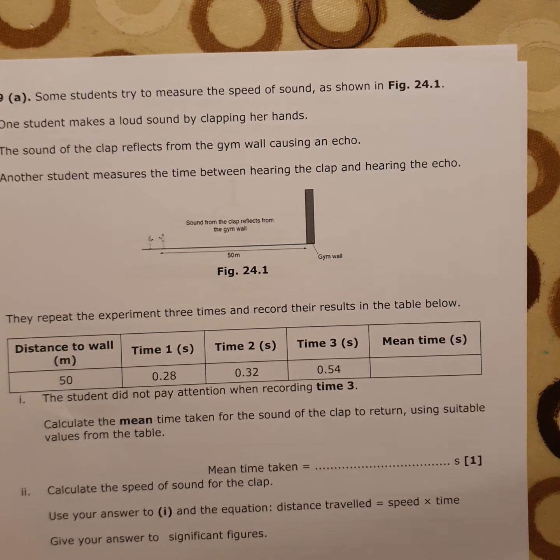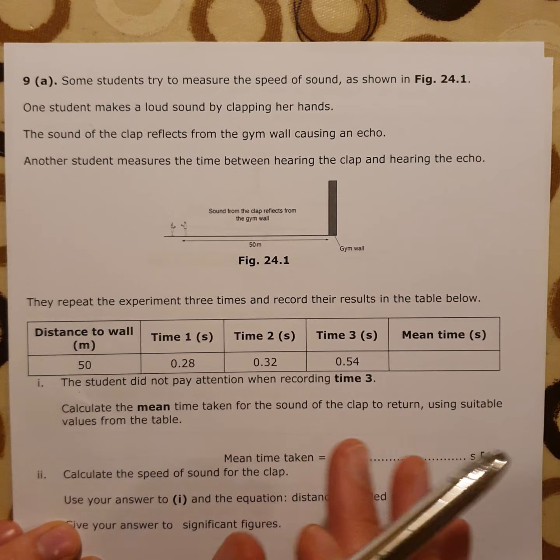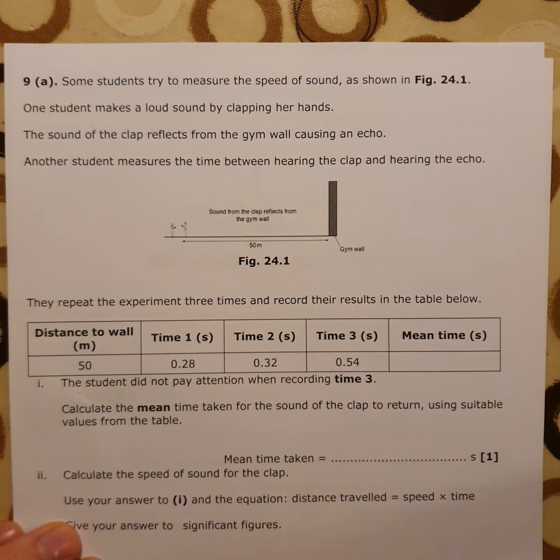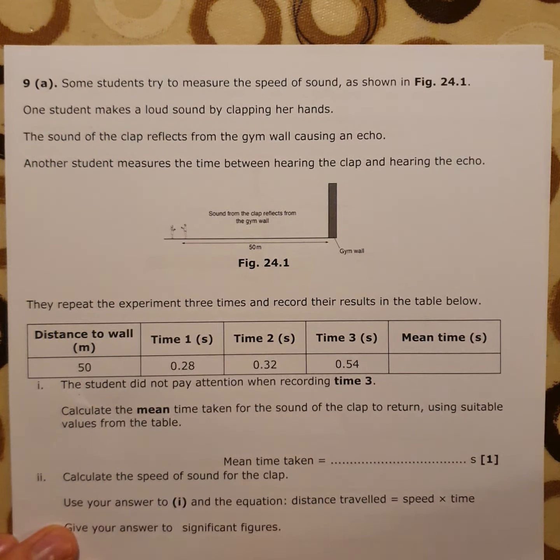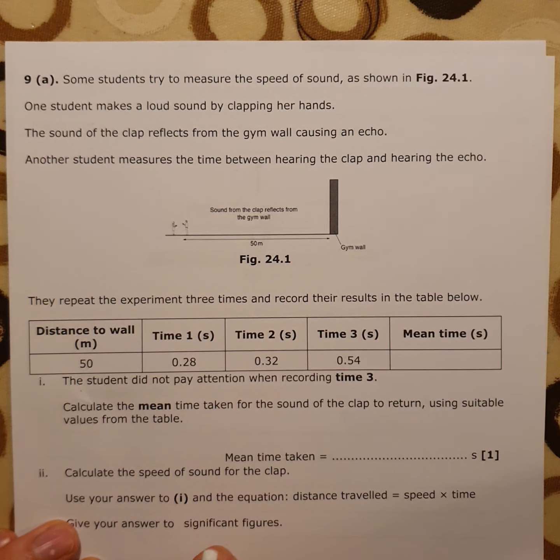Well, just having answered question 8, I read on to question 9, and I wish I'd read ahead first because this is a very similar method to what we just described a minute ago. Again, different exam question from a different year, but exactly the same physics. So let's work our way through this one.